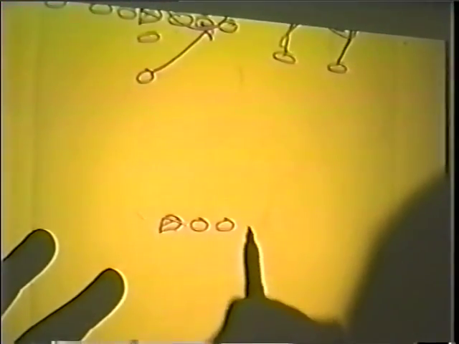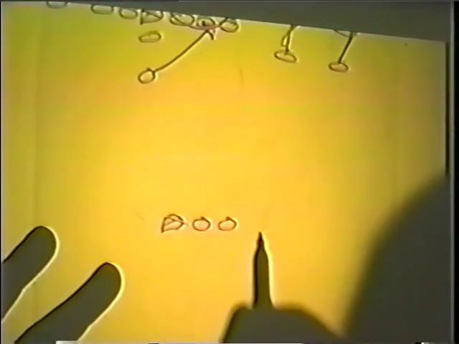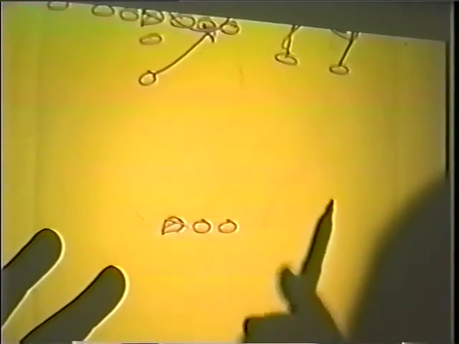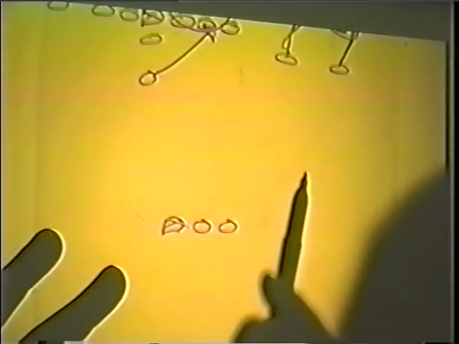Well, can you do that on the tight end flanker set though? You could do it out in twins. You could do it in twins. But you can't do it with a tight end. It's hard to do with a tight end and a flanker because of the relative position of where the linebacker would come from.